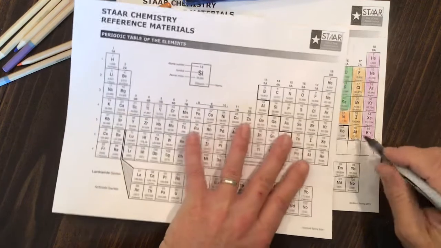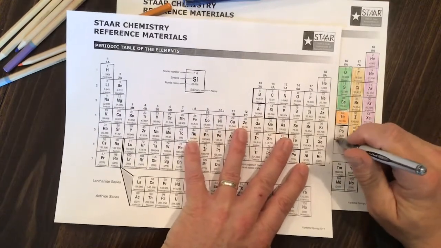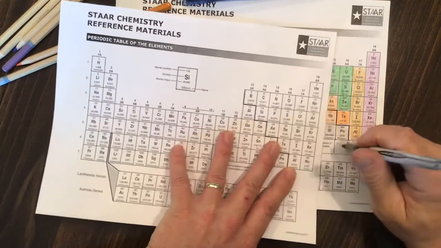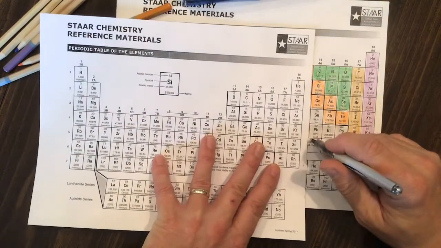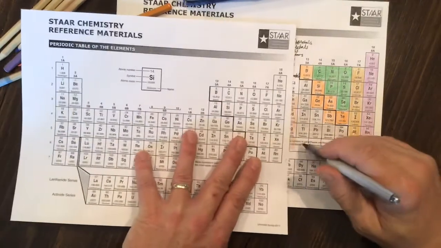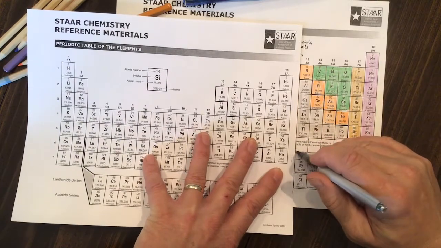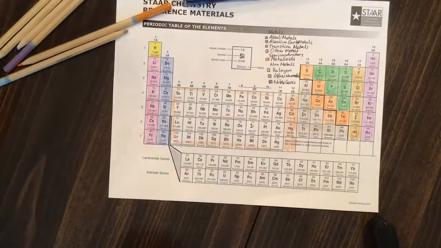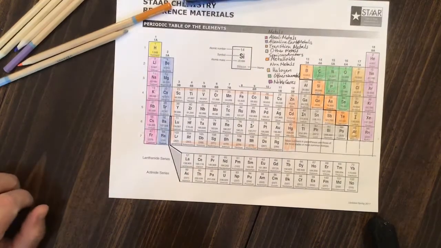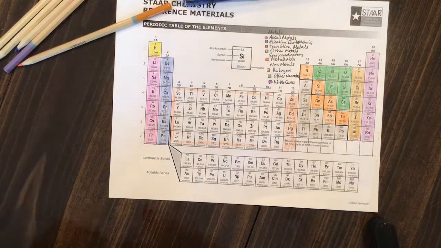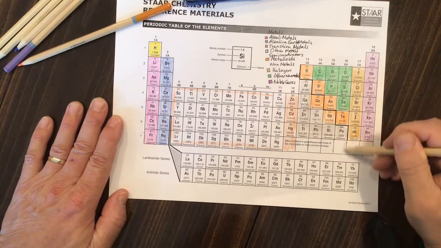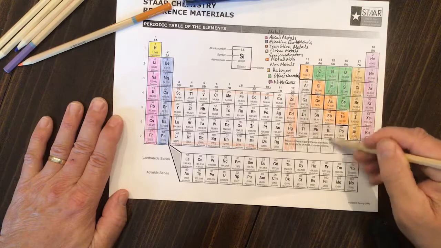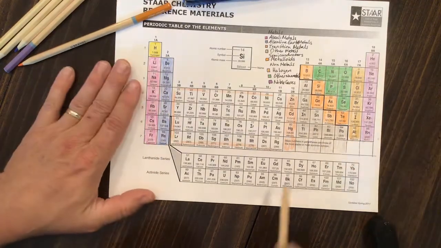I know that this one, number 118, is called oganesson. I actually did my first atomic t-shirt of element 118, and it didn't have a name at the time because it hadn't been discovered yet. But it's been discovered now. There we go. So that would be transition metal, and this would all be under other metals.